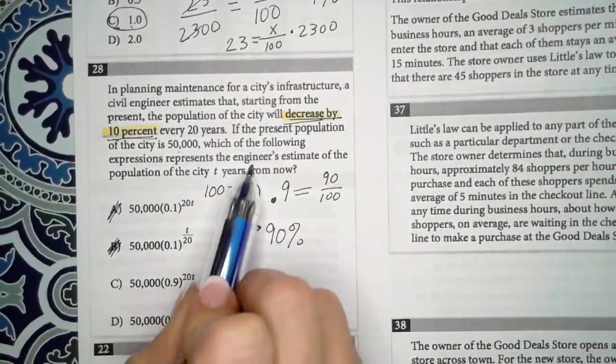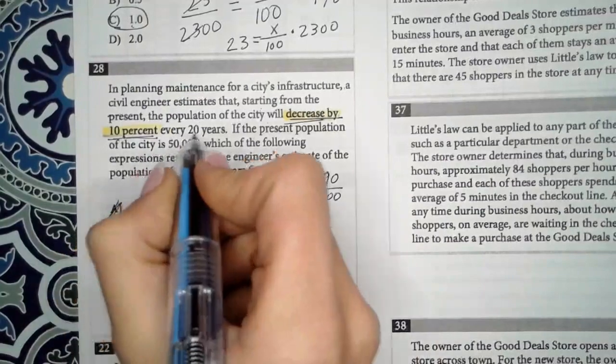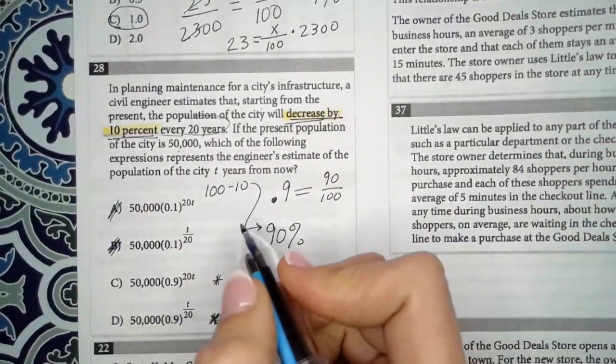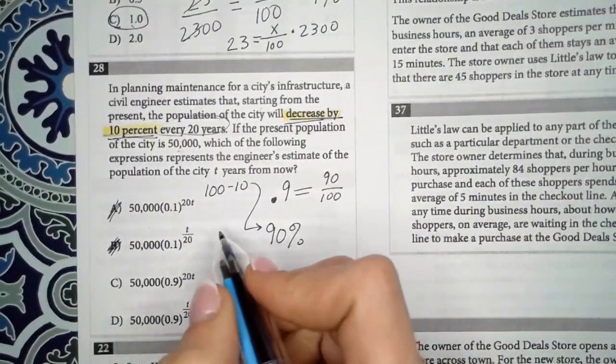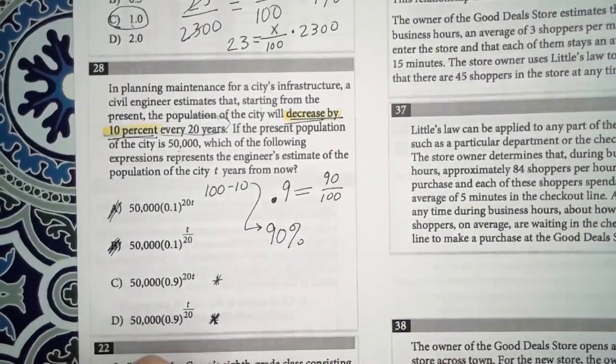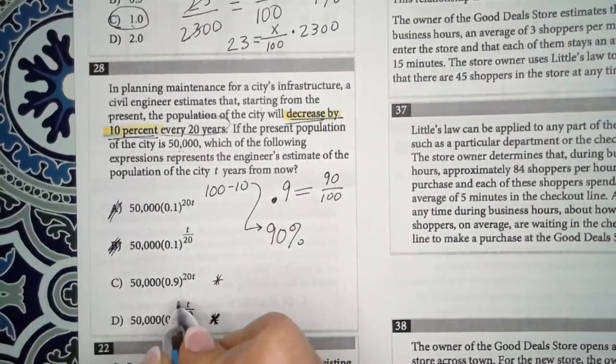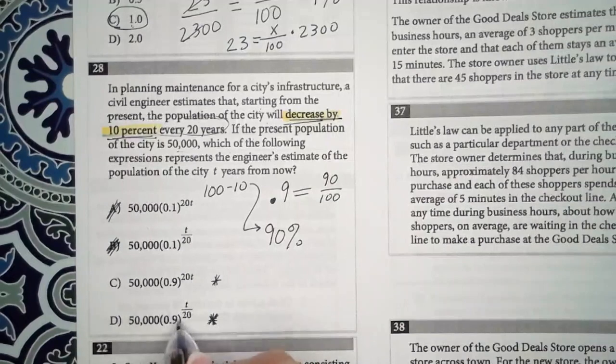Here's how you do this. Ready? This is not the full lesson. But there's the 20. The population is going to go down 10% every 20 years. How long will it take for it to go down 10%? Okay. If I plug in 20 for time, look at my choices. Do you take 90% of it? What's 20 over 20? 1. So that means you're going to take 90% of it one time after 20 years.